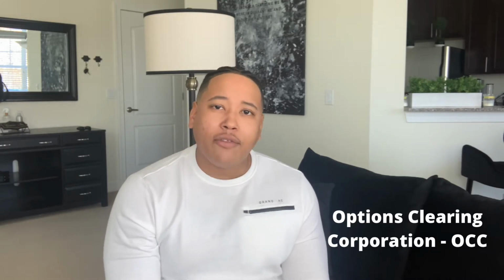When a new position is created, one of two things is triggered. By buying an option, you are acquiring a set of rights. By selling an option, you are acquiring a set of obligations. In the US, options are guaranteed by the Options Clearing Corporation, so you never have to worry about who's on the other side of a transaction.